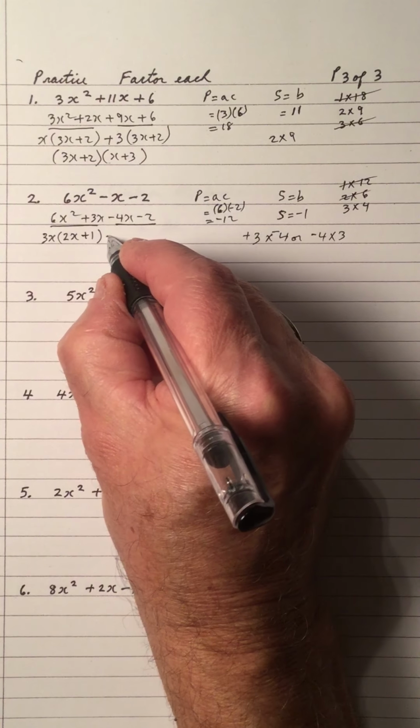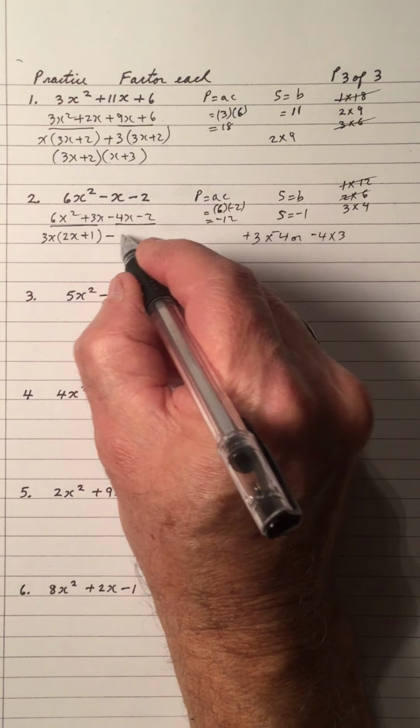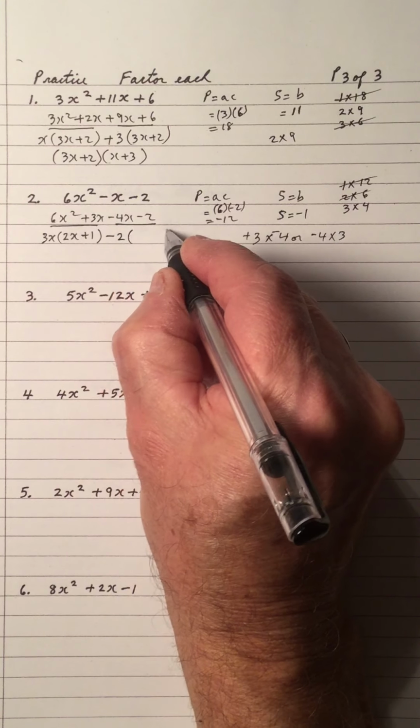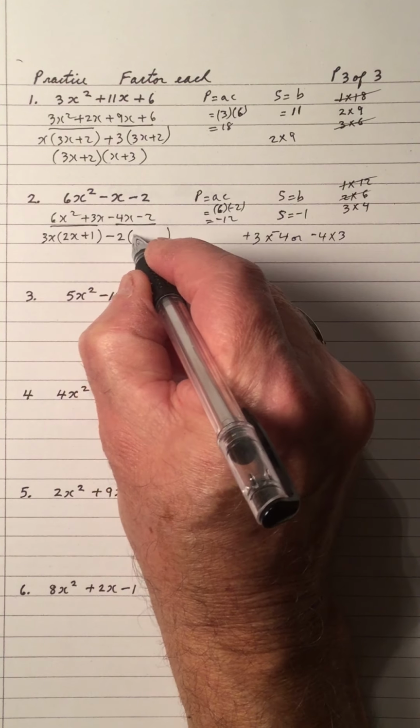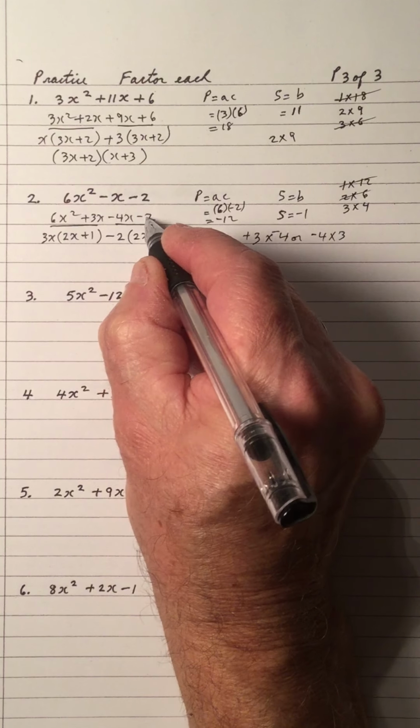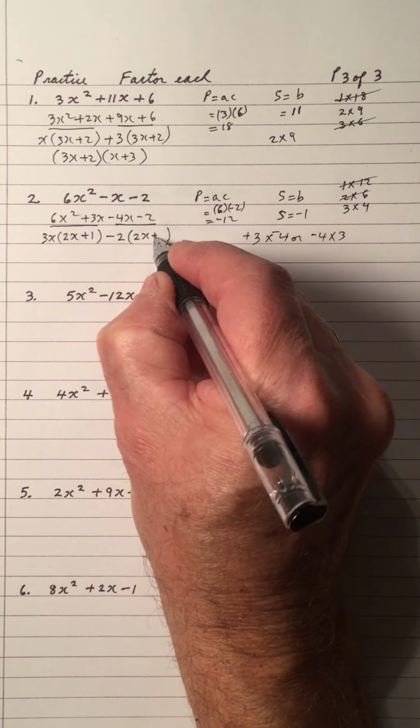And I see a negative, so I put a negative down. And I see 2 is common, so I take out a negative 2. So negative 4x divided by negative 2 is 2x. Negative 2 divided by negative 2 is a plus 1.